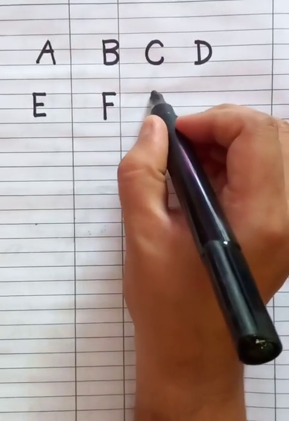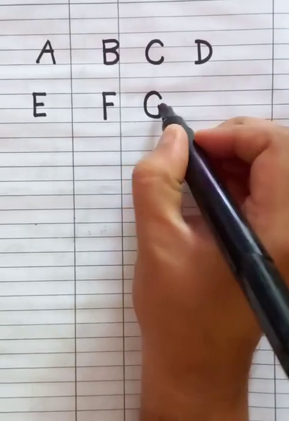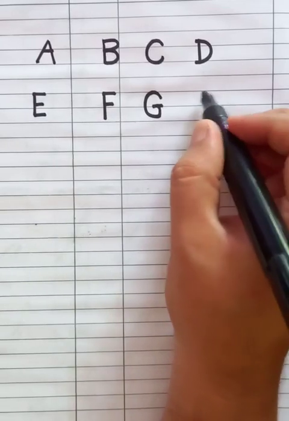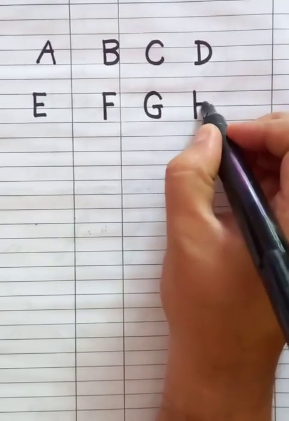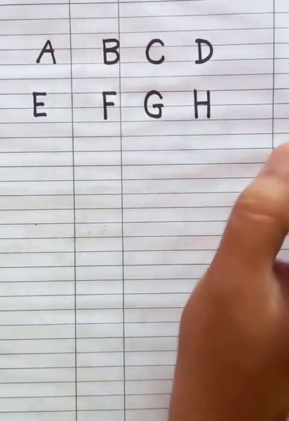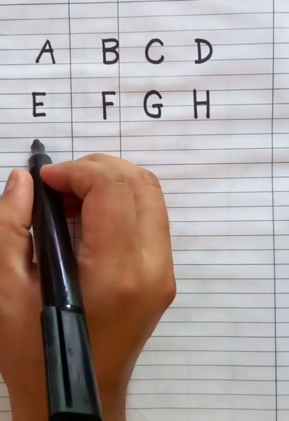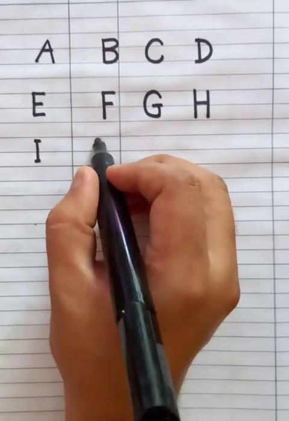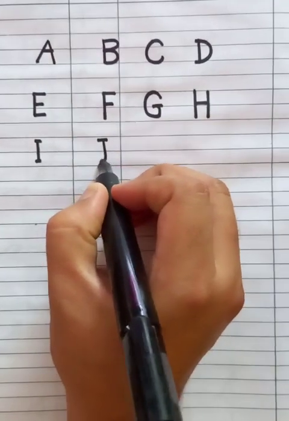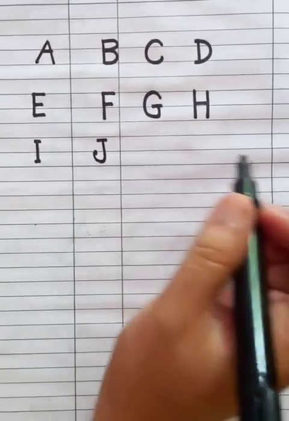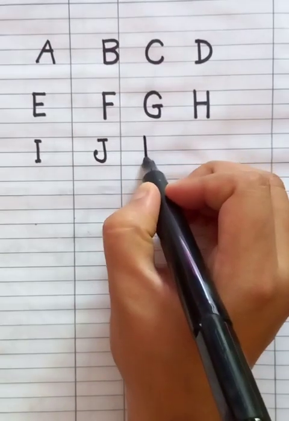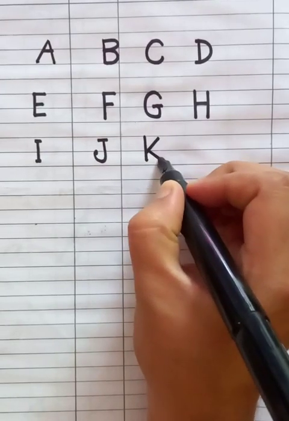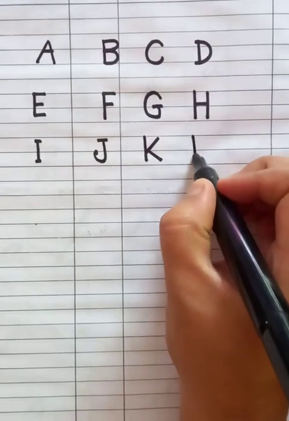Here comes G. Then H. Here you can see I. Then comes J. Here comes K. Here's L.